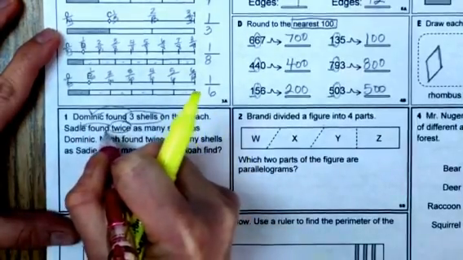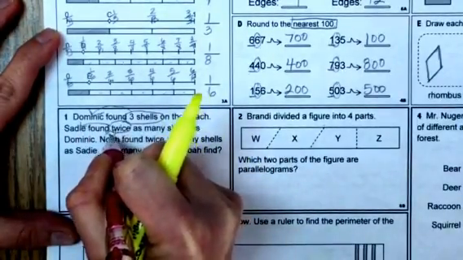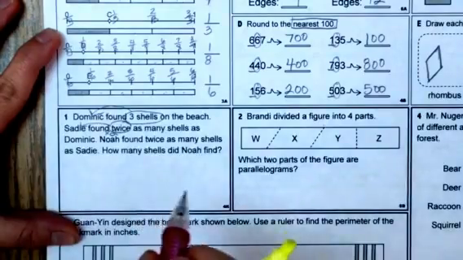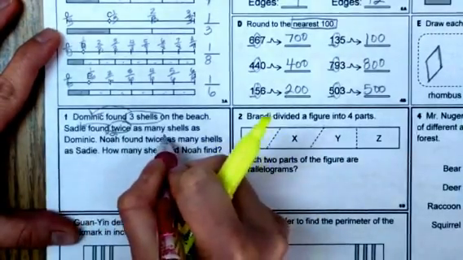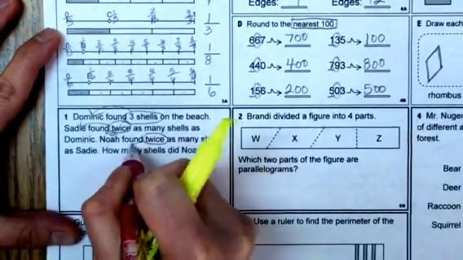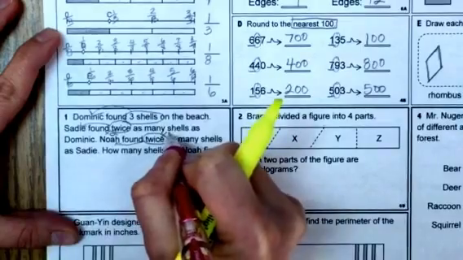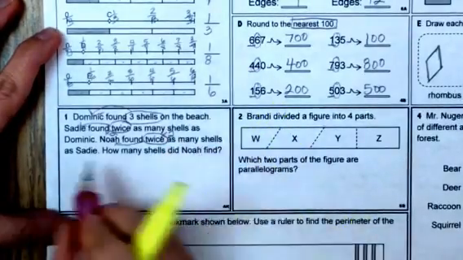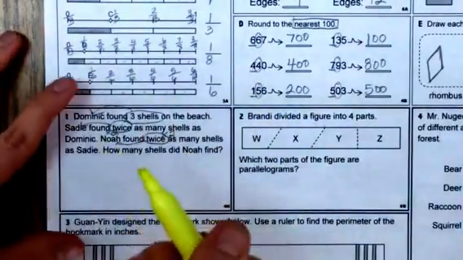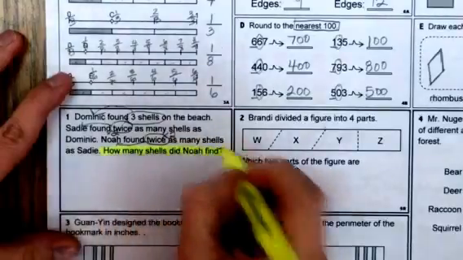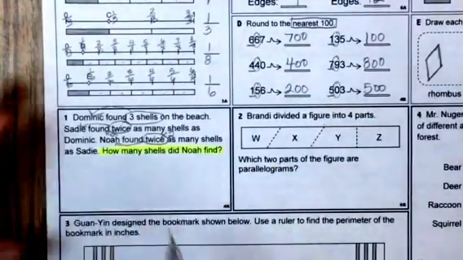Twice means multiply by 2. So I'm going to write that as a note. Noah found twice, this is for Noah, which is times 2. Noah found twice as many shells as Sadie. How many shells did Noah find?